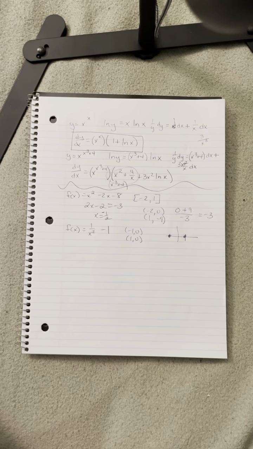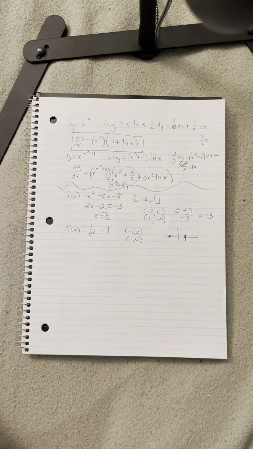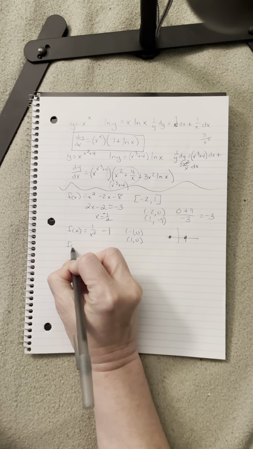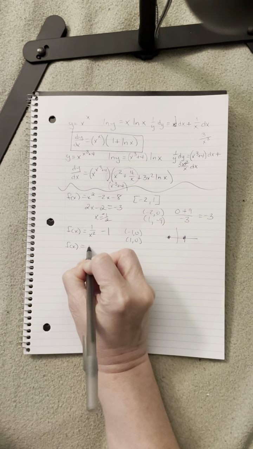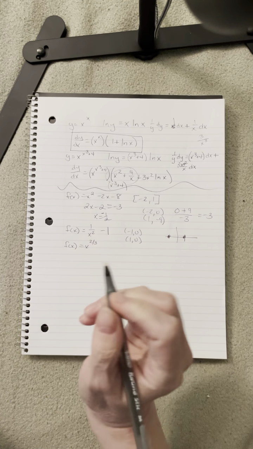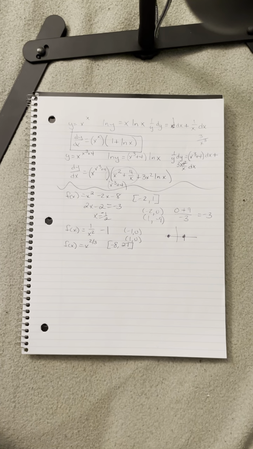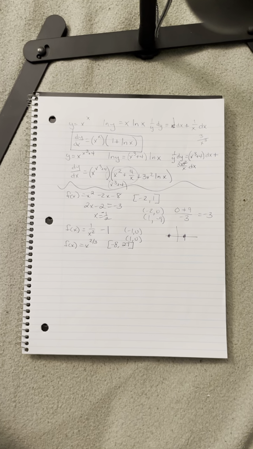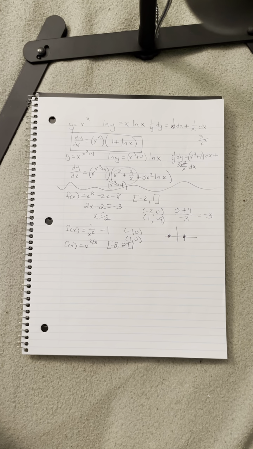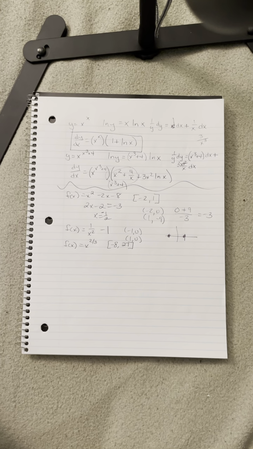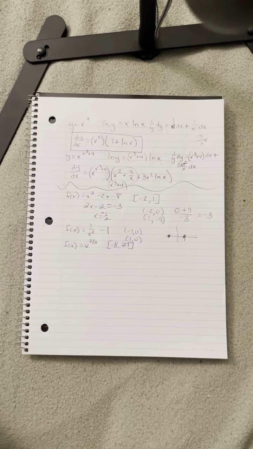Example 3. Demonstrate an understanding of the mean value theorem by using the function f of x equals x to the 2/3 and the interval -8 to 27. All right, so is the function continuous between -8 and 27? Well, if I plug in any number between them, I'm getting answers, so I'm good to go there.